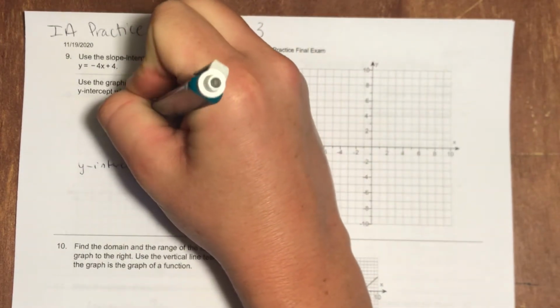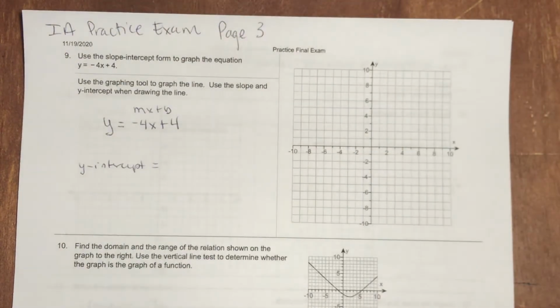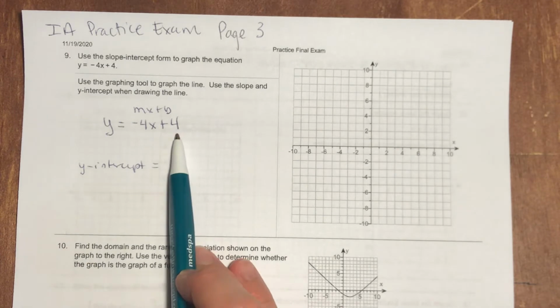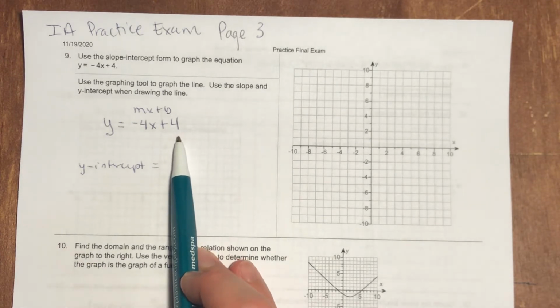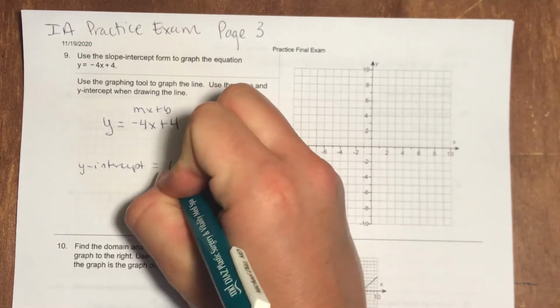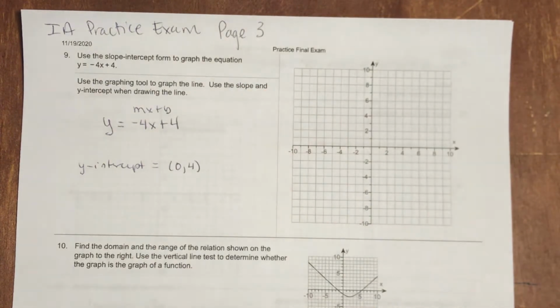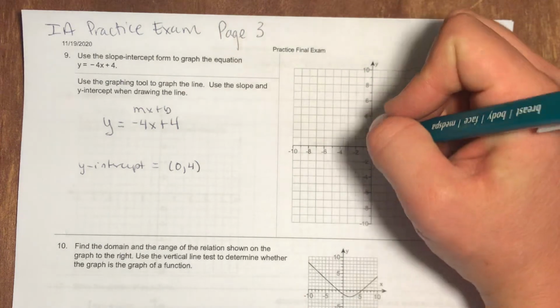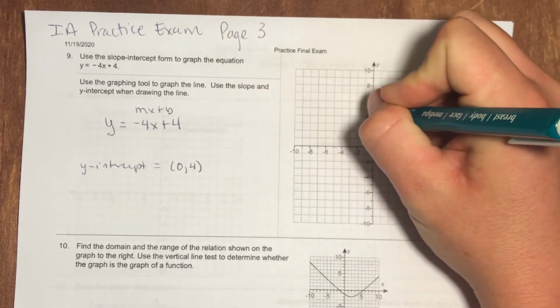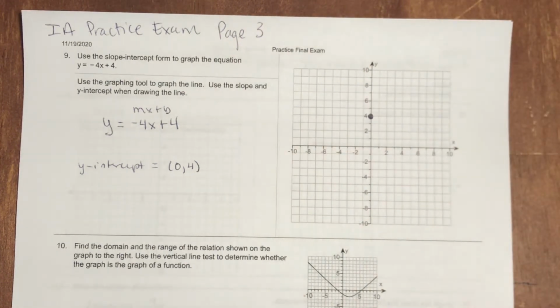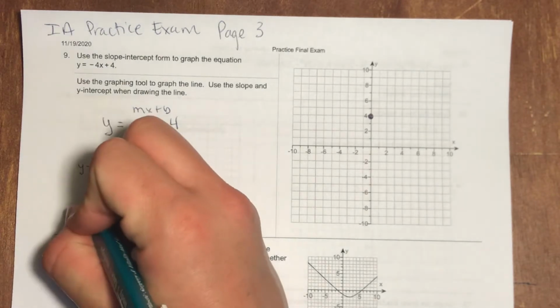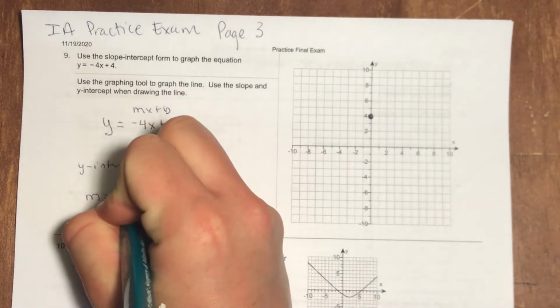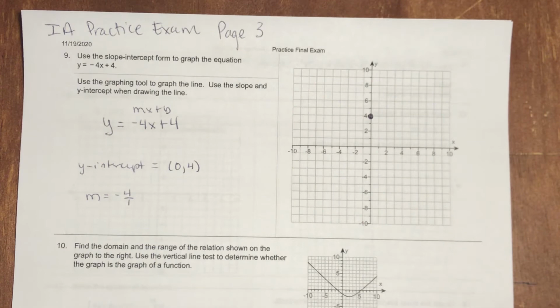if this is mx plus b, remember the b is part of the y-intercept. So the y-intercept is (0, 4). The y-intercept is a point, not just a number. So we go (0, 4), plot your y-intercept. And now we can use the slope, negative 4 over 1, to get another point.